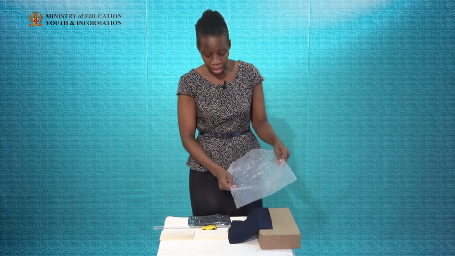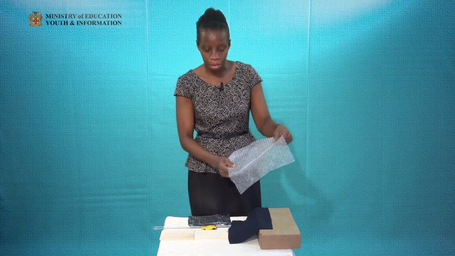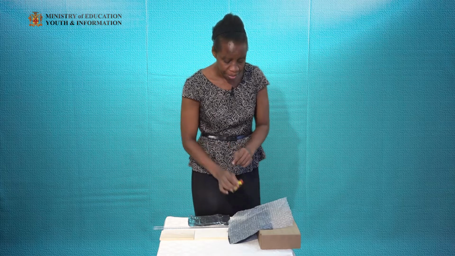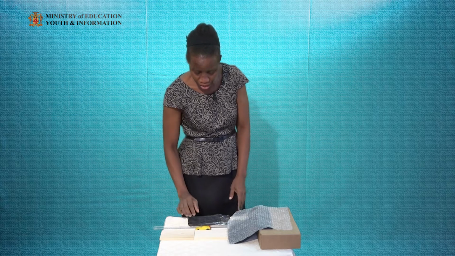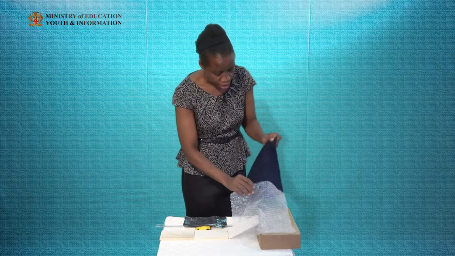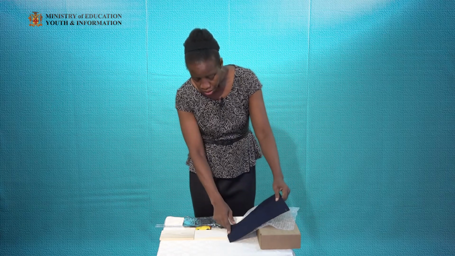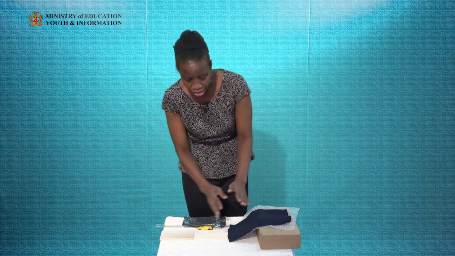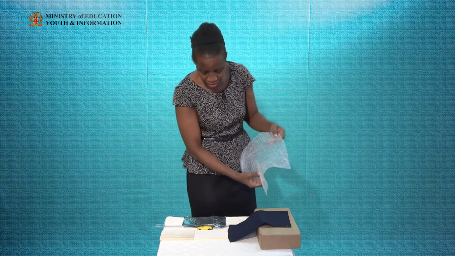We would expect that it would have more friction between the bubble wrap and the tires on the car. And hence, the distance that the car traveled was only 15 centimeters. Our foil paper, which is quite smooth, and our piece of fabric, which is also smooth, allowed the car to travel a far greater distance because, of course, it had less friction acting between the two surfaces.